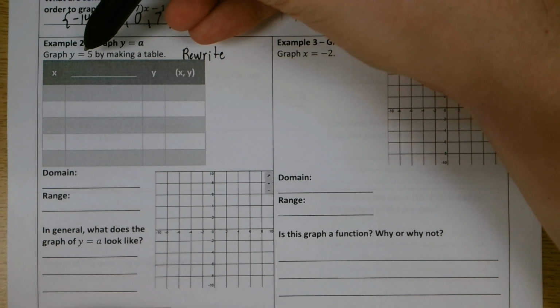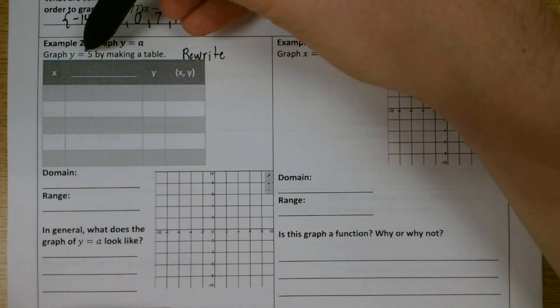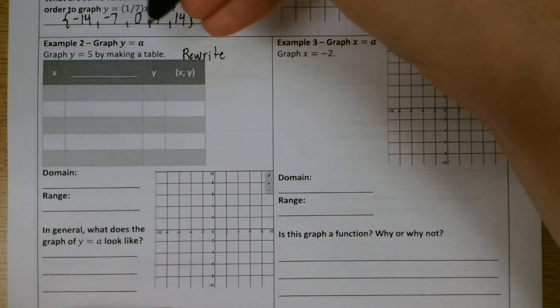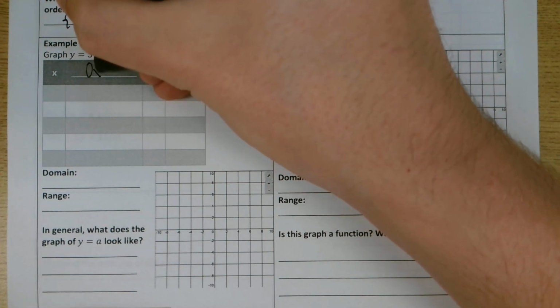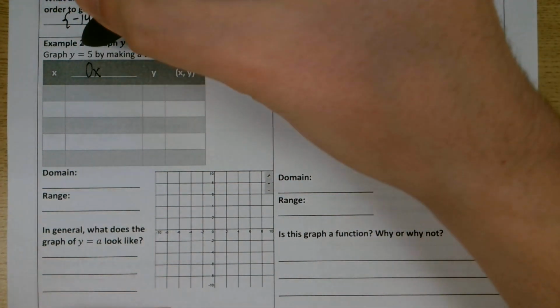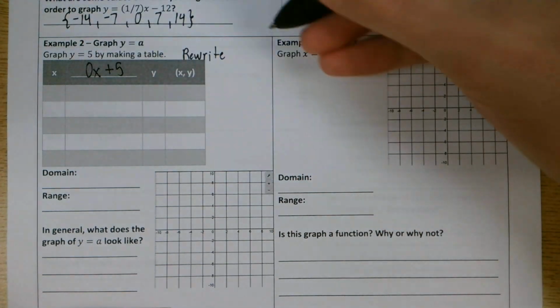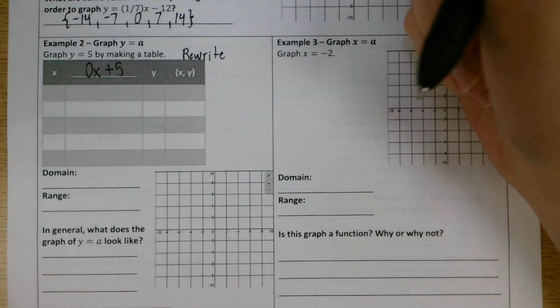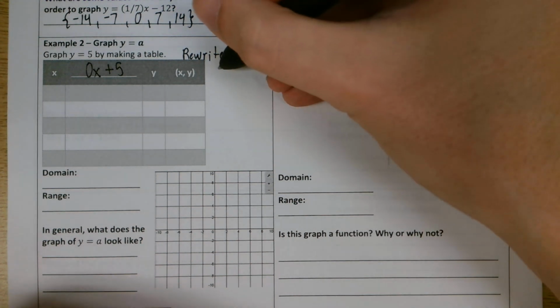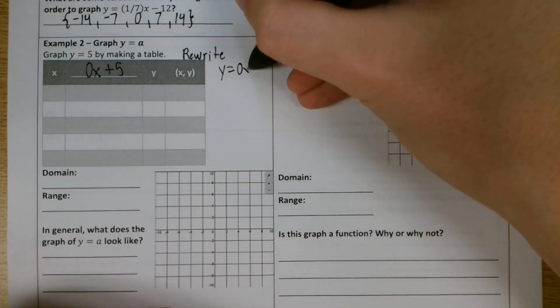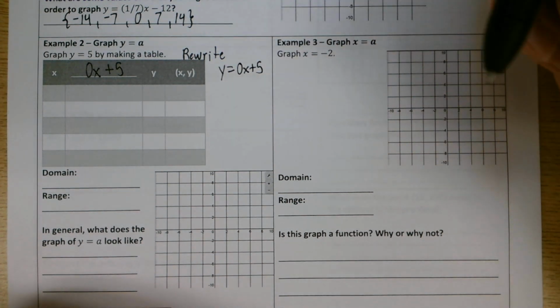Currently I don't see any x's. So what do I have? I've got 0 x's, and then I've got 5 as well. Y equals 5 is the same as y equals 0x plus 5.